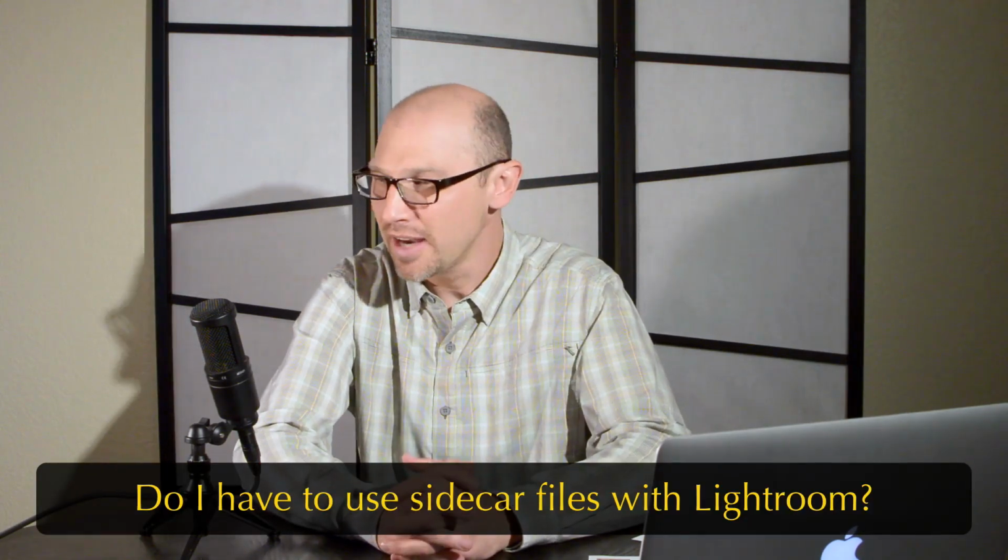Another big question that I get from new users is, what about sidecar files? Sidecar files are these little text files, usually with an extension .xmp, and they contain metadata and processing instructions. There are a lot of programs, like Bridge, like Photo Mechanic, and others that can read and write to sidecar files. It's a way of storing metadata. But some people don't like sidecar files because they show up in your directory with all these ancillary files, and you say, well, what is this?